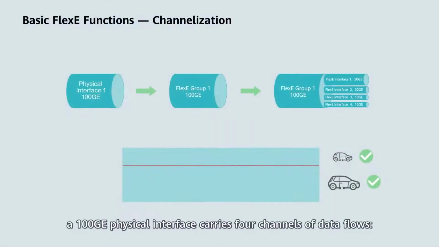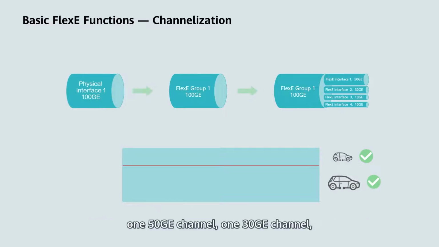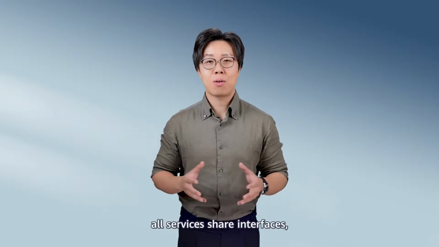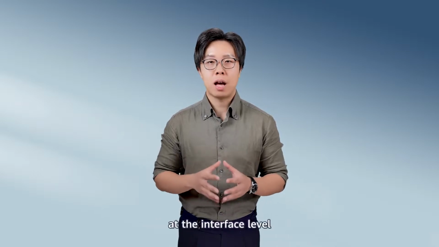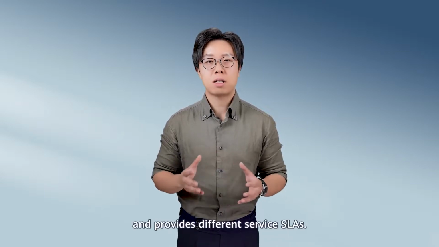For example, a 100G physical interface carries 4 channels of data flows: one 50G channel, one 30G channel, and two 10G channels. In standard Ethernet, all services share interfaces, whereas in FlexE, channelization provides physical layer service isolation between different FlexE clients at the interface level and provides different services.